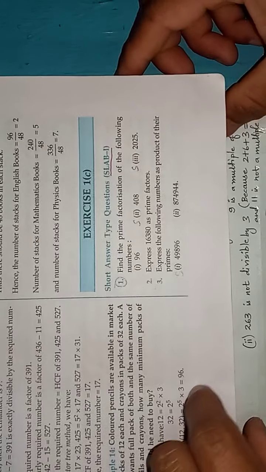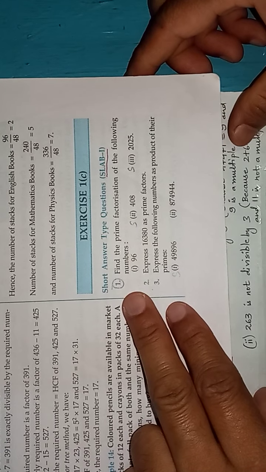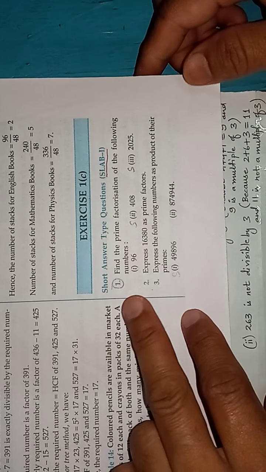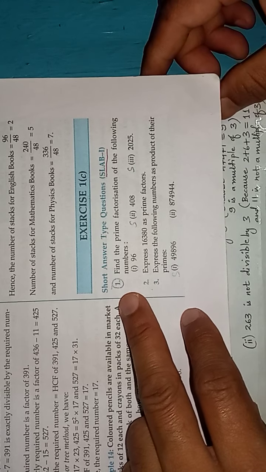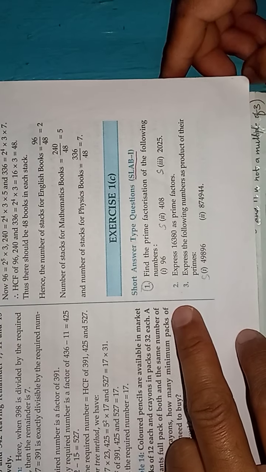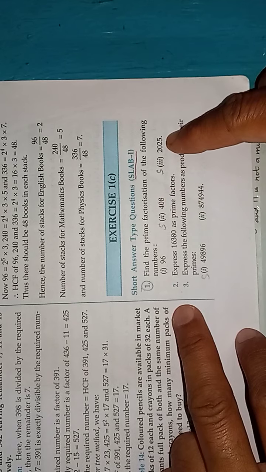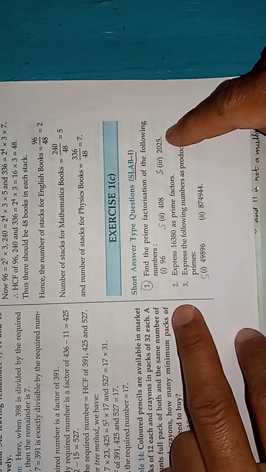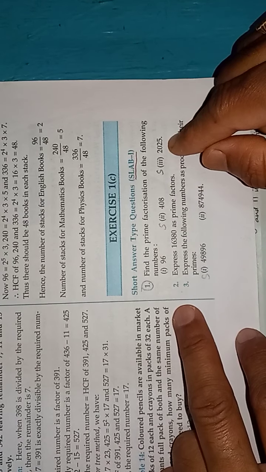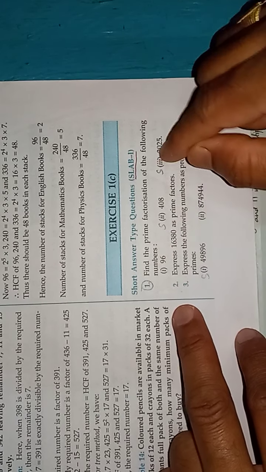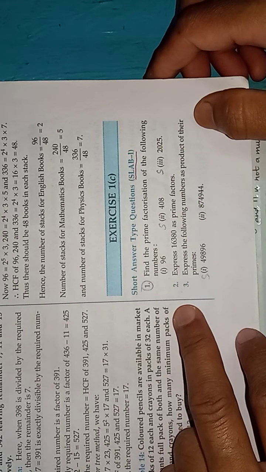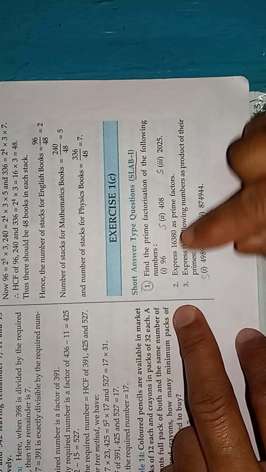So you can see here there's exercise 1C, which we are about to start, and we'll straight away start with slab 1, question number 1. The question is: find the prime factorization of the following numbers. These are all composite numbers, meaning they all have more than 2 factors, and you have to prime factorize them, that is, find the prime factors of the number. We have to apply the fundamental theorem of arithmetic, which says that any composite number can be expressed as the product of prime numbers.